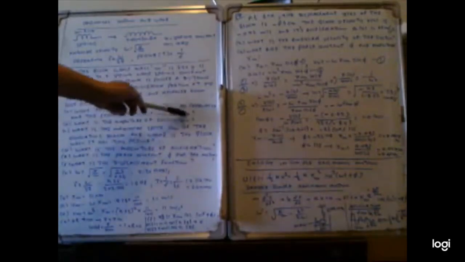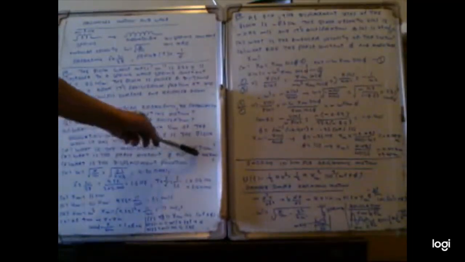A, what are the angular frequency, the frequency and the period of the resultant motion? B, what is the amplitude of the oscillation? C, what is the maximum speed Vm of the oscillating block and when does the block have this speed? D, what is the magnitude of the maximum acceleration? E, what is the phase constant phi for this motion? F, what is the displacement function?